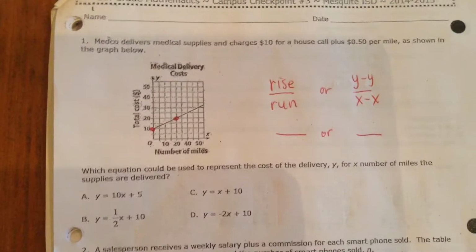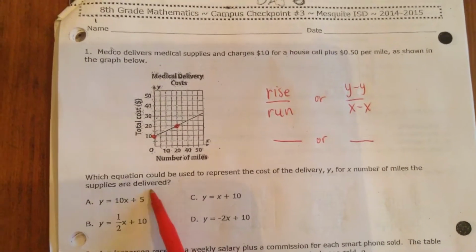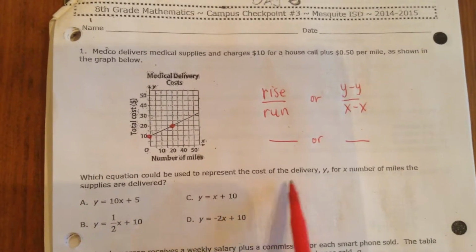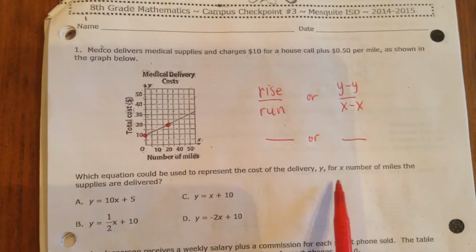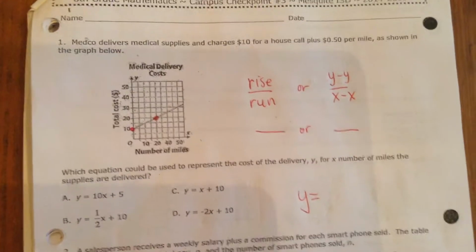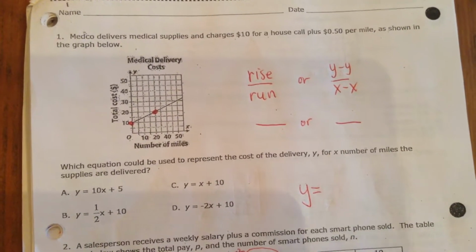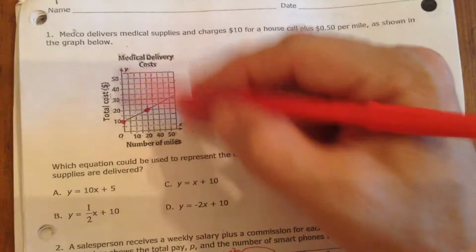Number 1 gives you a situation and wants you to figure out the equation used to represent the cost of delivery for X number of miles. So we're looking to do something like y equals, and we're going to do that by looking at this line and figuring out the slope and where it hits the y-intercept.